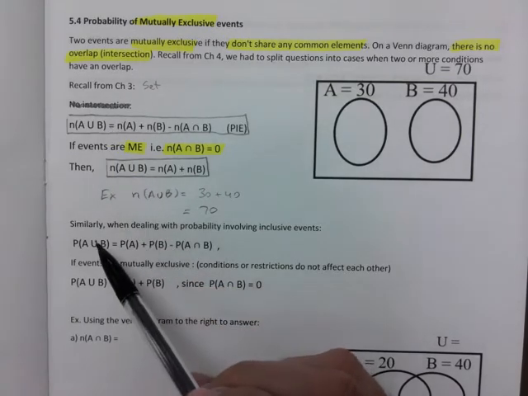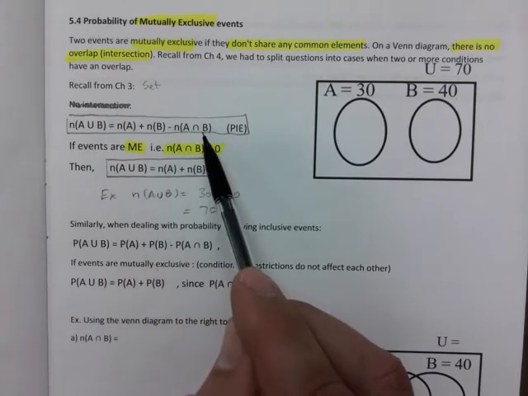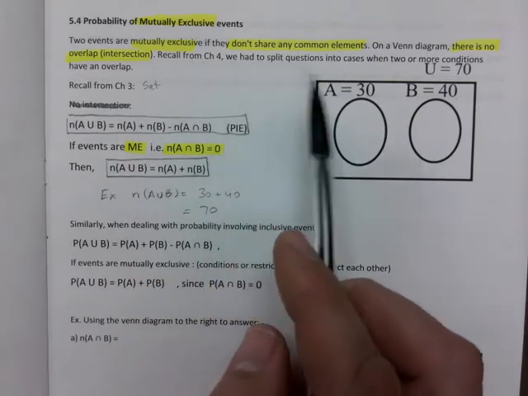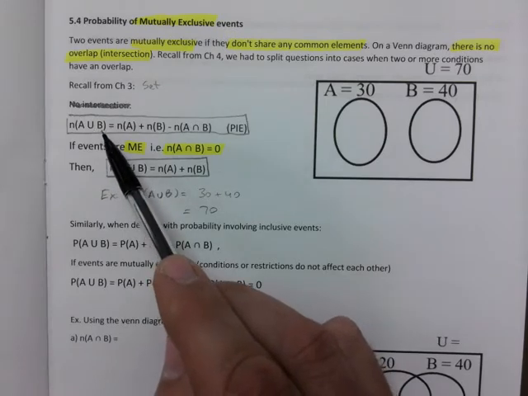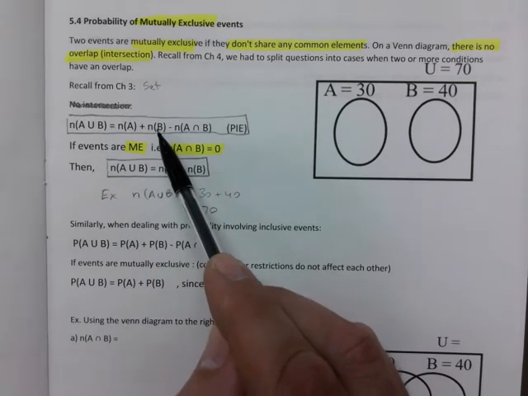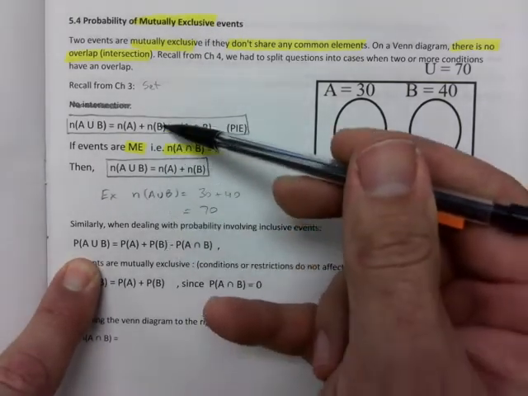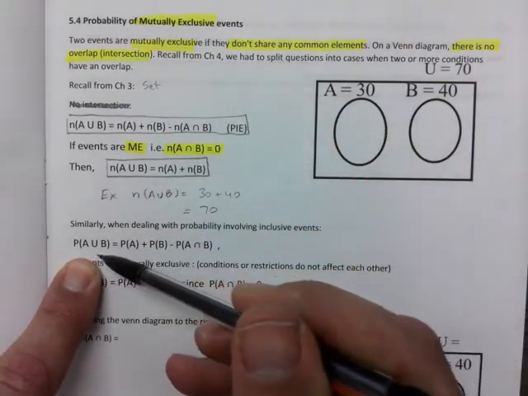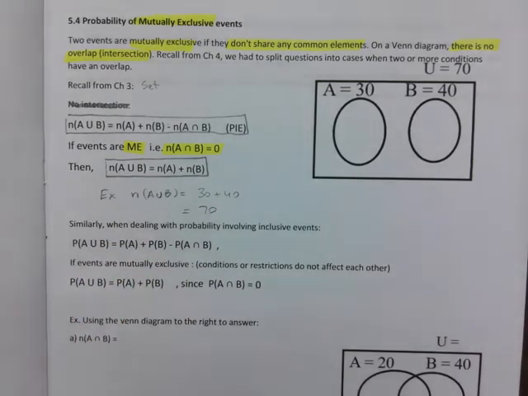How do we turn this into this? You would divide everything, both sides, by the universal set. Then it turns this into a probability, this into a probability, and so forth. So that's what makes these two different: this would have the universal set under every single term in this equation.